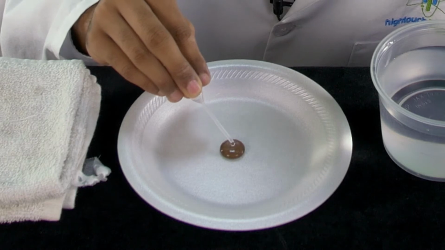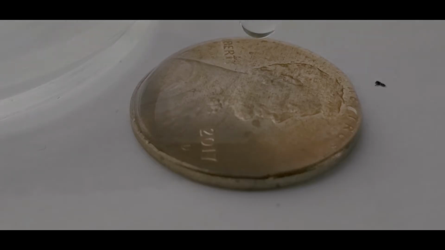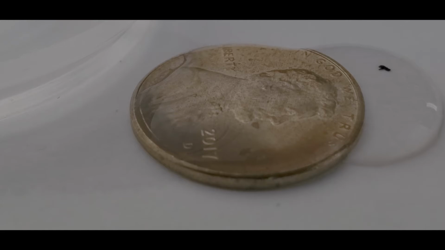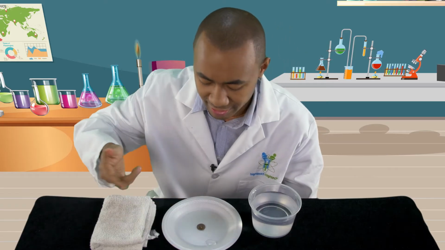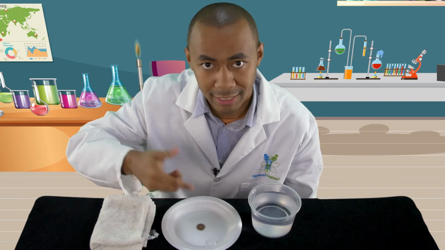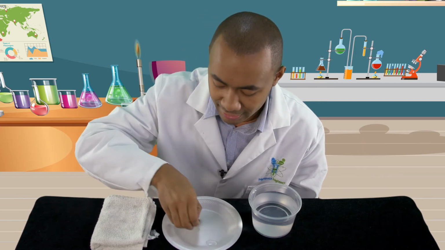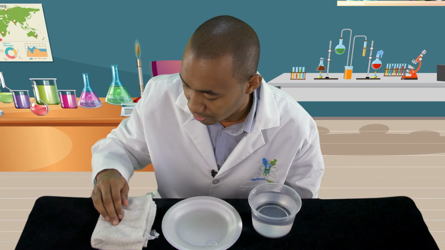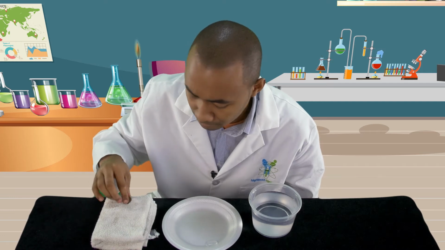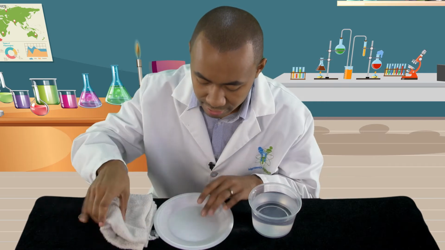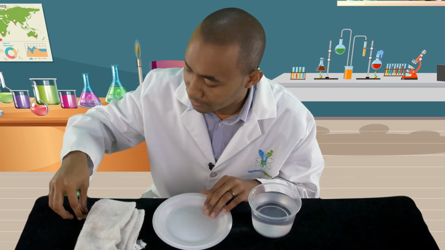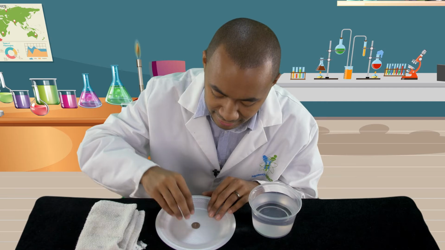42, 43, 44. Oh, and there it goes. It finally spilled. Now you could do it again, but you can't do it while it's wet, like our button float experiment. You have to make sure you dry your coin and also dry your plate. Just pour that out and dry your plate a little bit. Do it again. Make sure your penny is nice and dry.